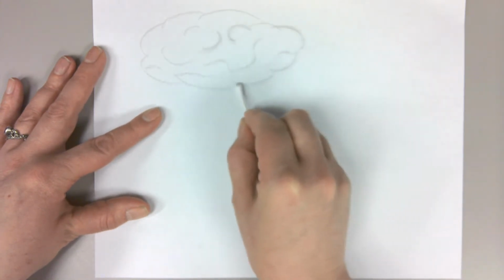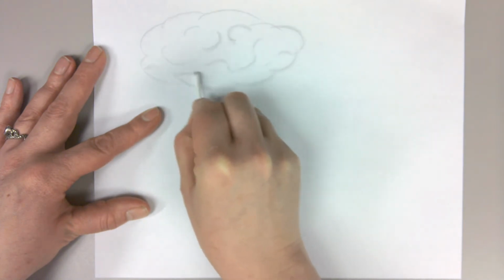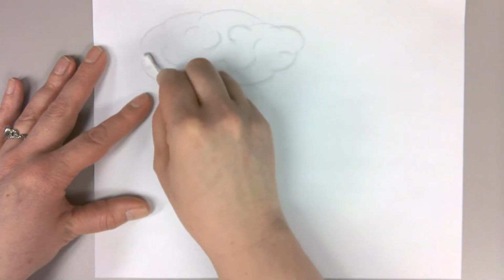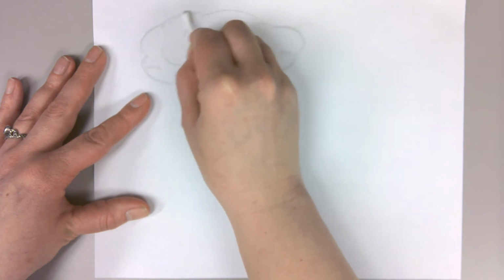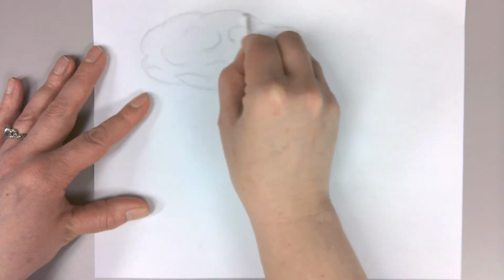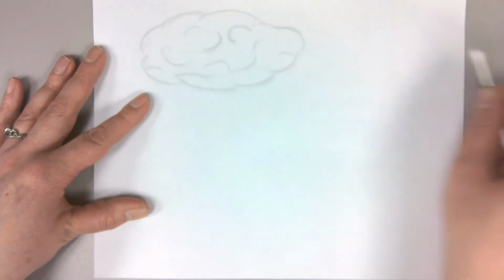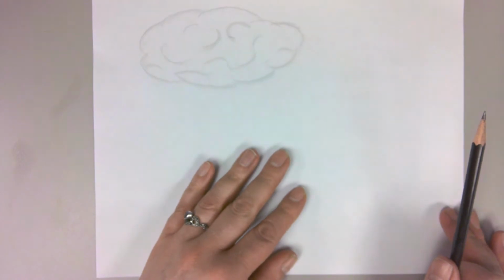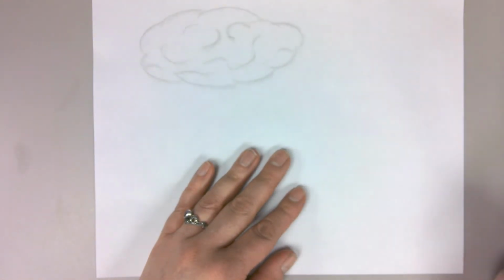It just gives you a nice soft edge. Just like so.